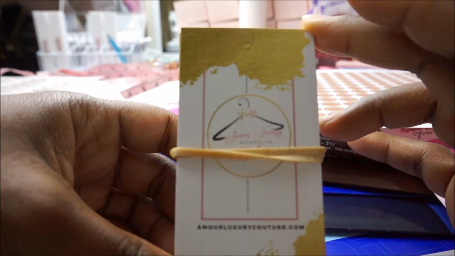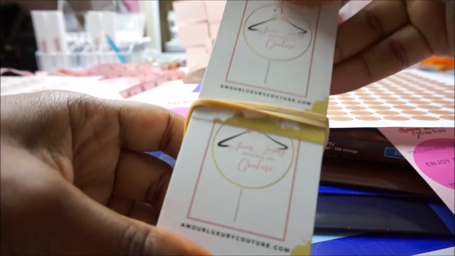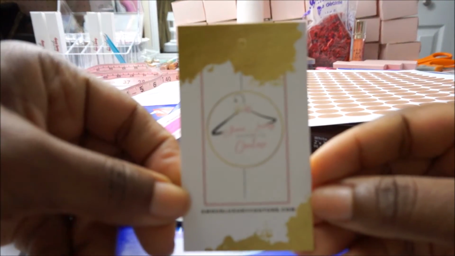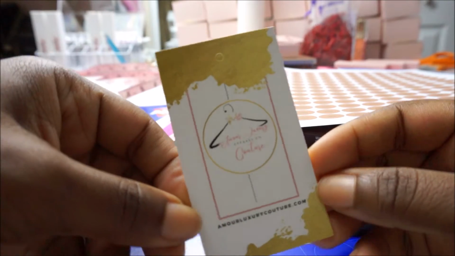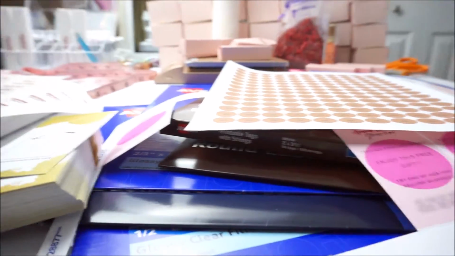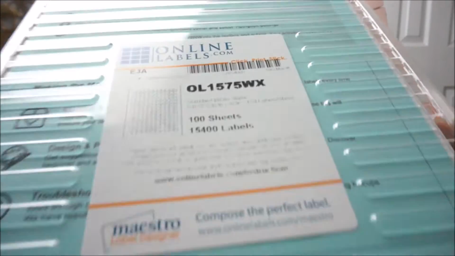So all the blank labels and logo stickers and business cards that I got from Avery, I actually got from Amazon.com, and then I got a couple from Office Max in my area.